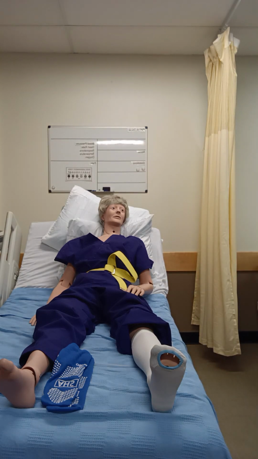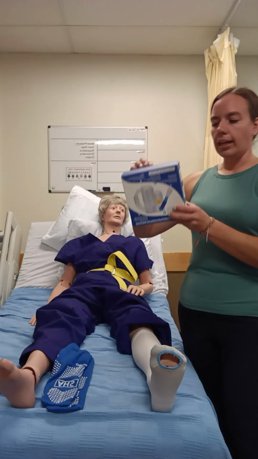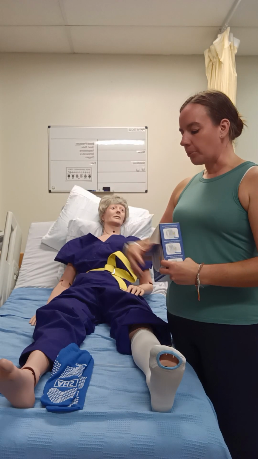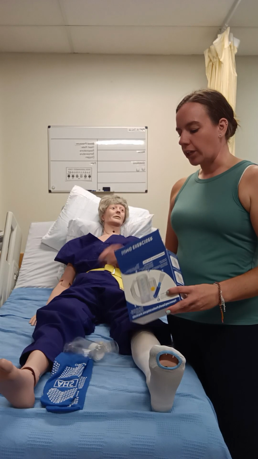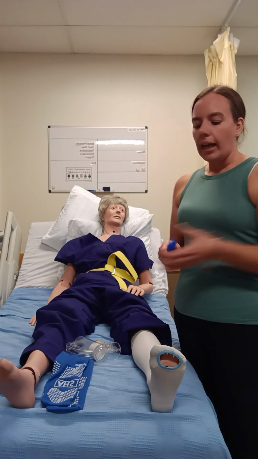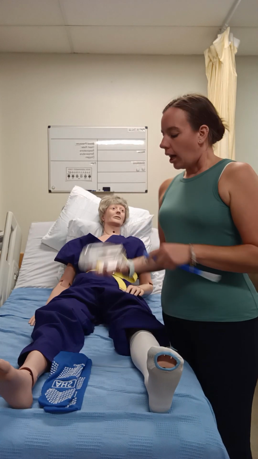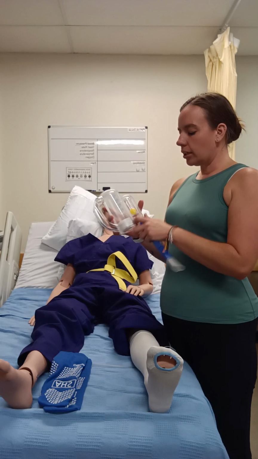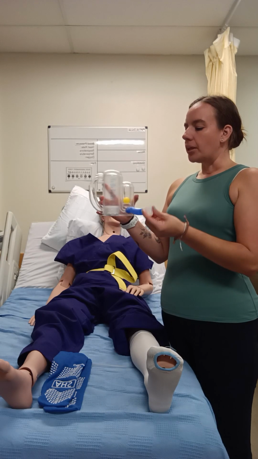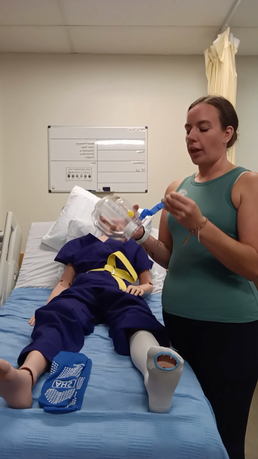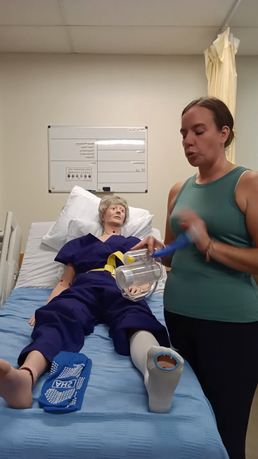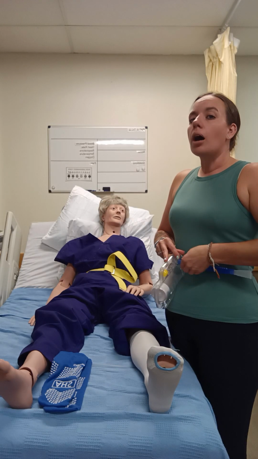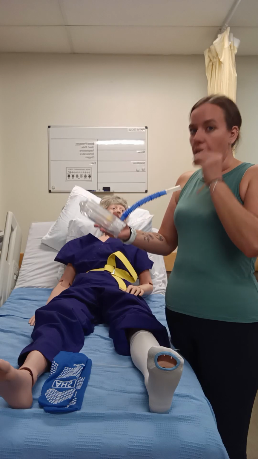And then the last thing that we have is the incentive spirometer. So the incentive spirometer is this guy here. Incentive spirometers are used to help exercise lungs, especially after surgery. So it looks like this here. This is the one, you put it in their mouth and you're going to direct them to breathe in. This is not a blow out. This is a breathe in, okay?